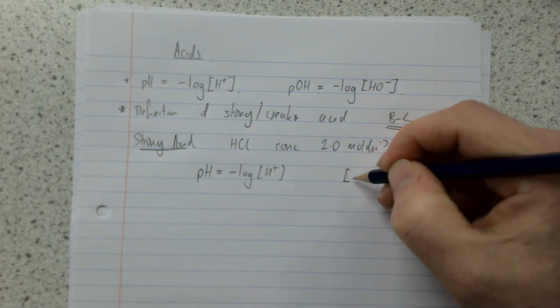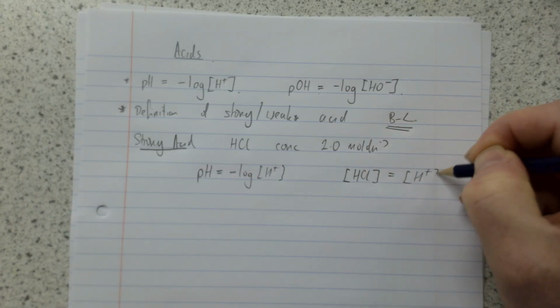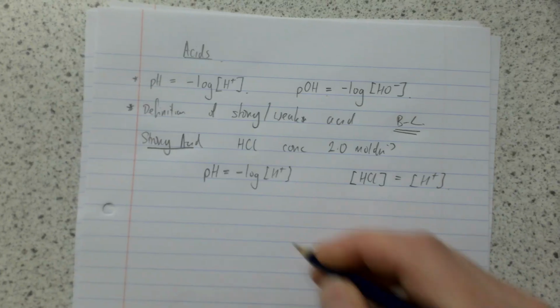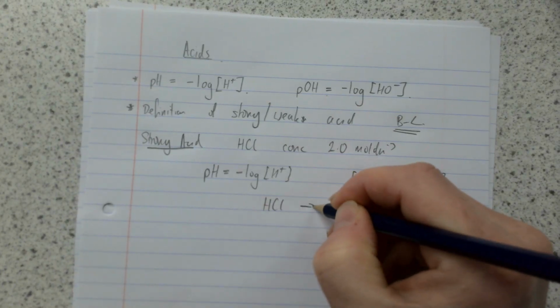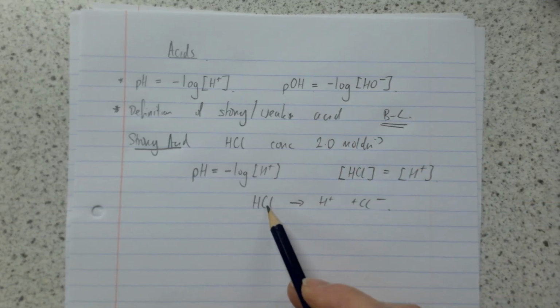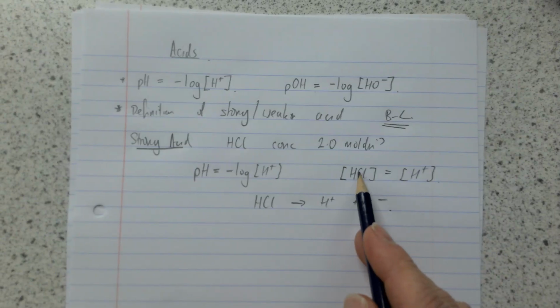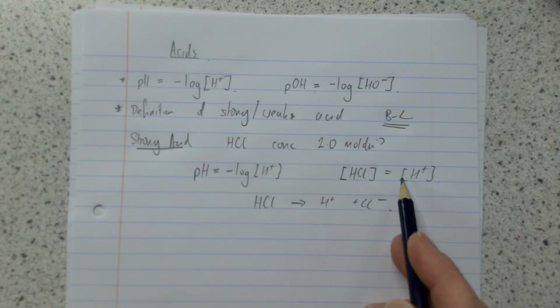We can work out that hydrogen ion concentration because the concentration of HCl is equal to the concentration of H+. Okay? And that's because HCl fully dissociates to H+ and Cl-. So however much HCl is in the pot, that's how much H+ will end up in the pot. So whatever concentration you got on your bottle there is that concentration.